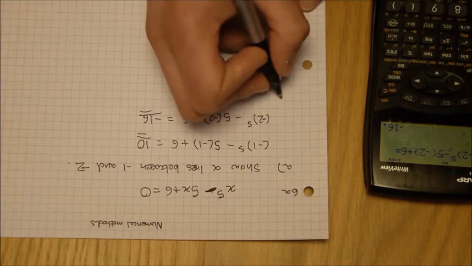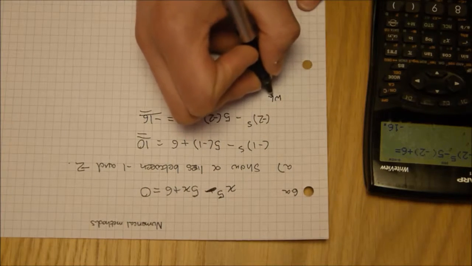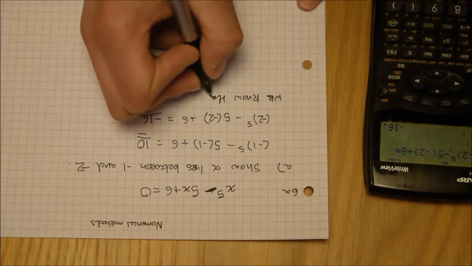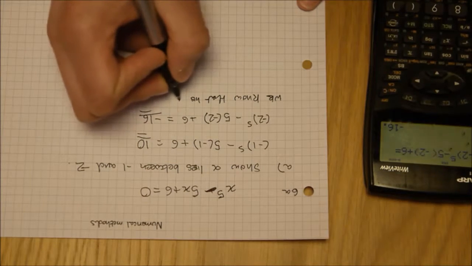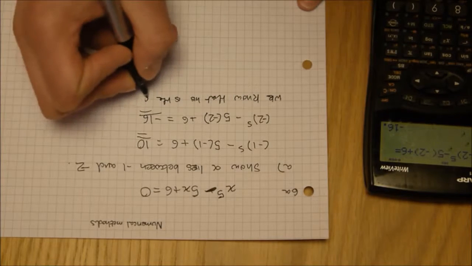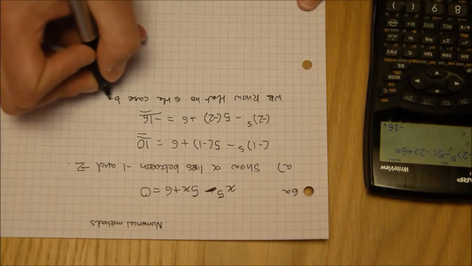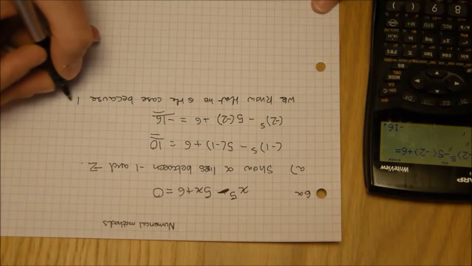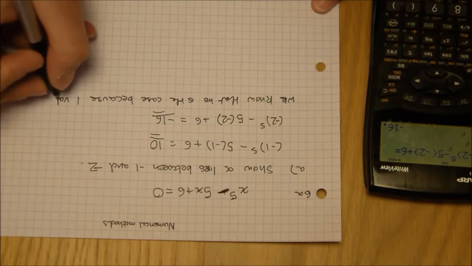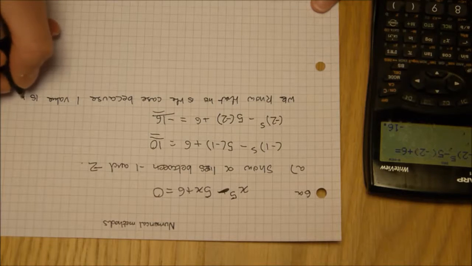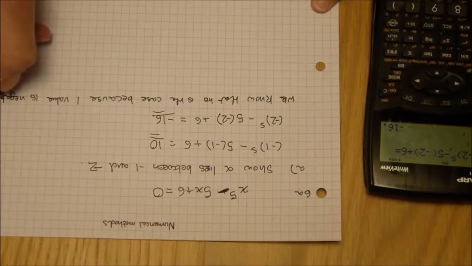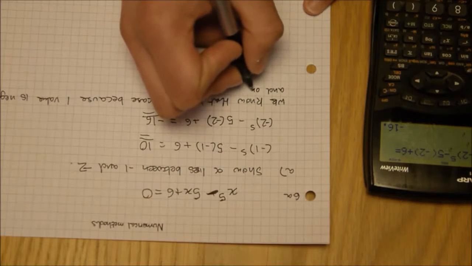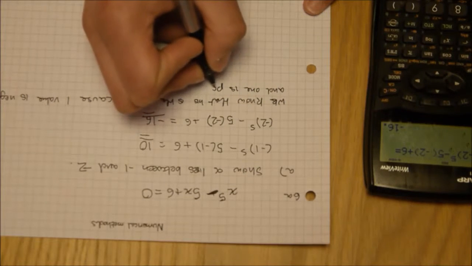Now we know that this is the case because one value is negative and one is positive.